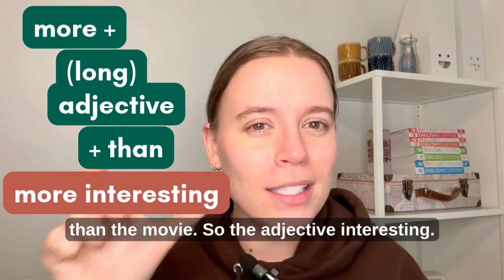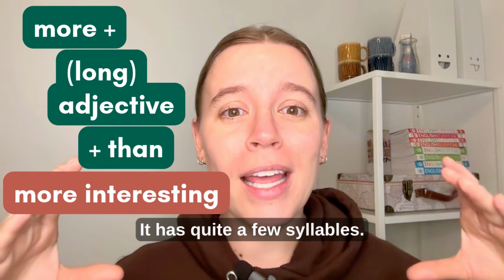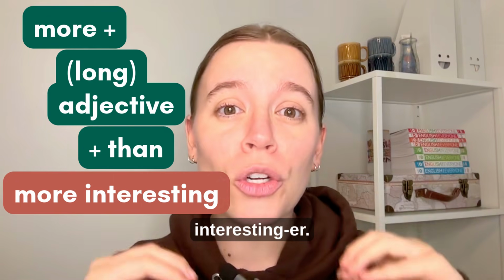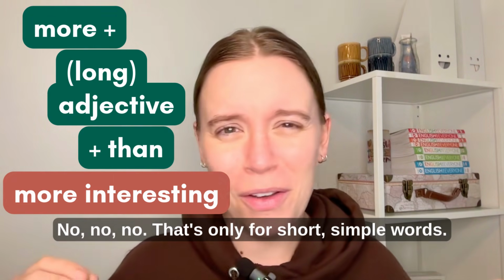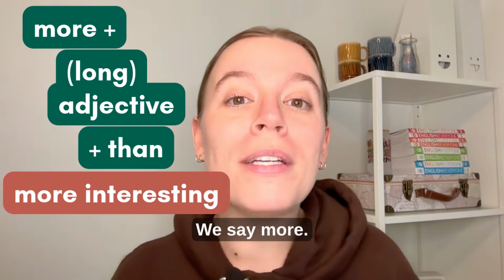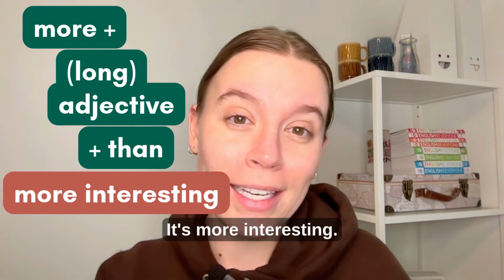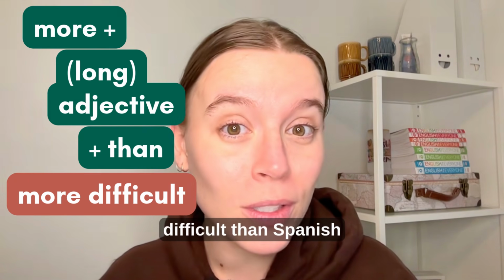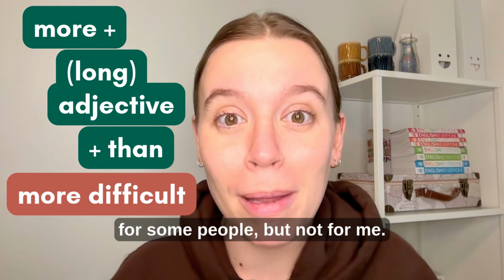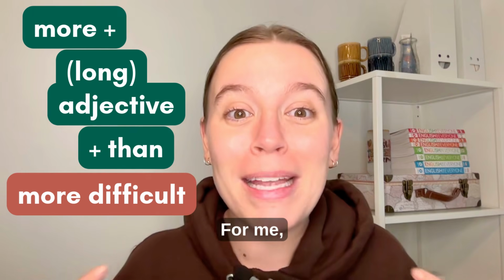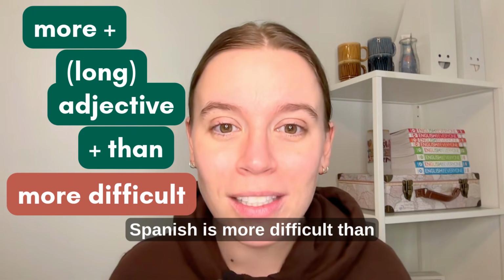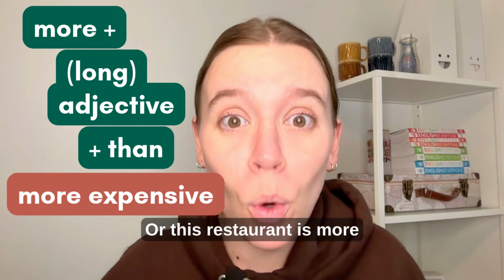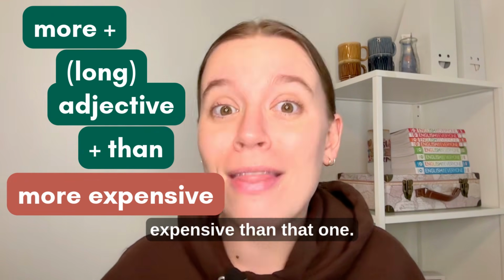So the adjective interesting, it's a longer word. It has quite a few syllables. So we don't say it is interesting-er. No, no, no. That's only for short, simple words. We say more. It's more interesting. Or English is more difficult than Spanish for some people, but not for me. For me, Spanish is more difficult than English, of course. Or this restaurant is more expensive than that one.